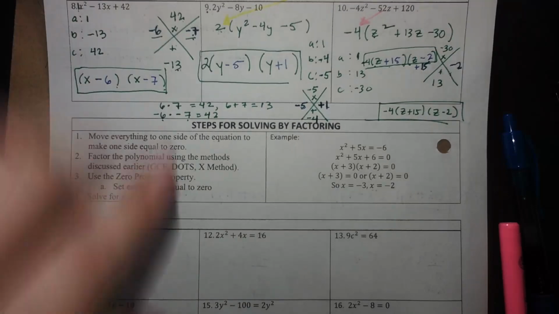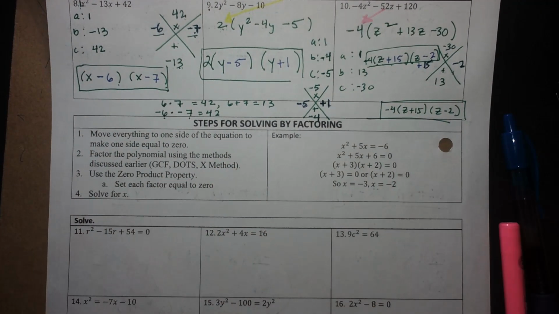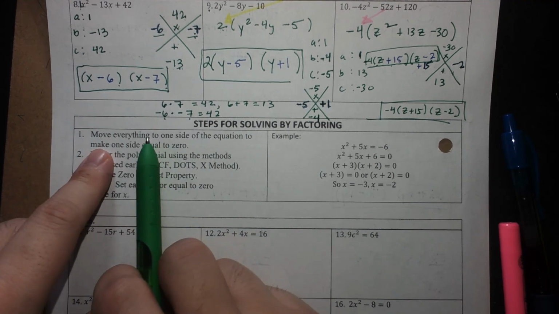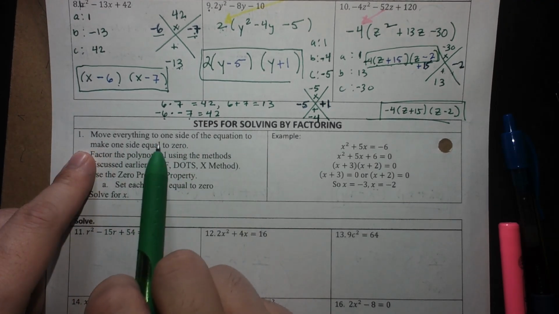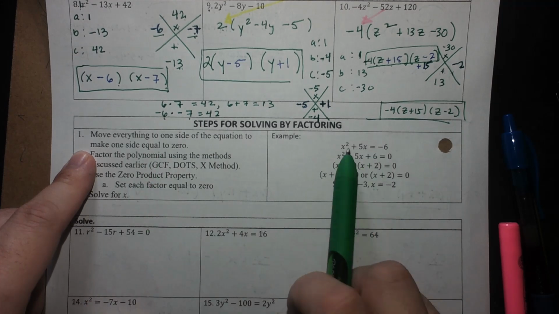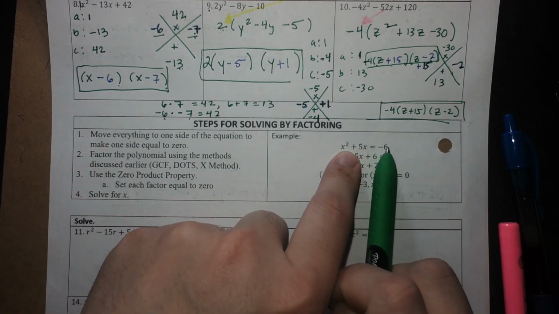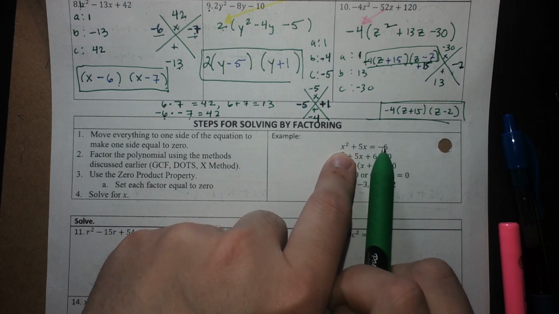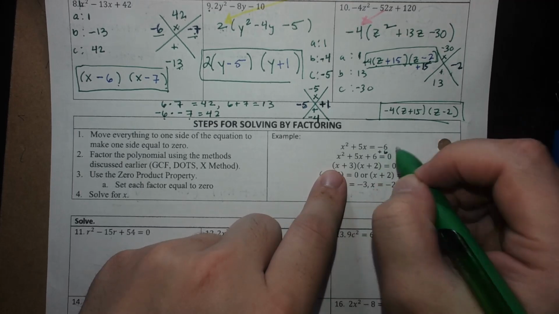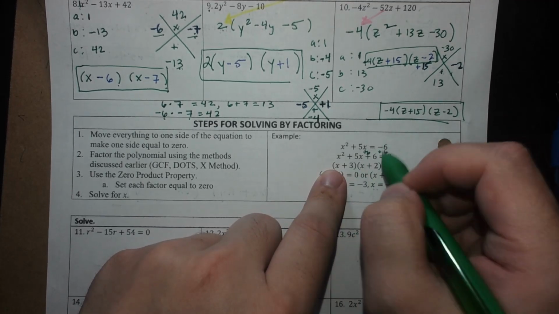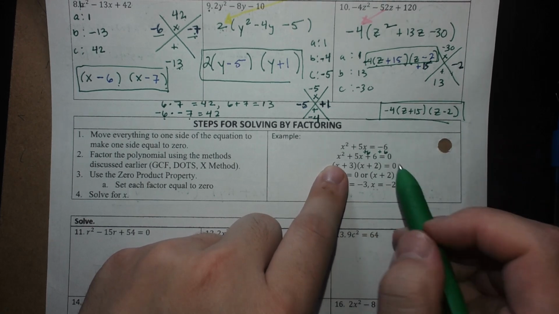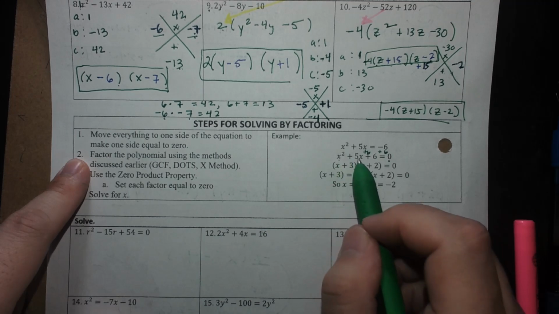All right. Now, we learned how to factor. We are going to solve by factoring this time. So here are the steps, and you've done this before in Algebra 1. Step 1, move everything to one side of the equation to make one side equal to 0. So if we look over here to the right, x squared plus 5x equals -6. That's not a 0, that's a -6. Move that -6 to the other side. Or what I mean by that is you need to add 6, right? You're going to add 6 on both sides here. So you can make this right-hand side of the equal sign 0, just like this one. All right, so we have x squared plus 5x plus 6 equals 0.